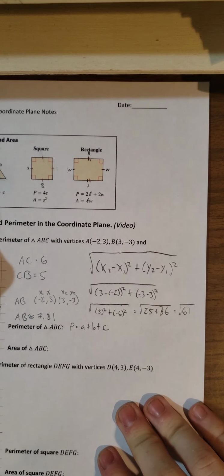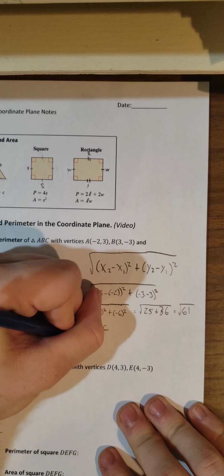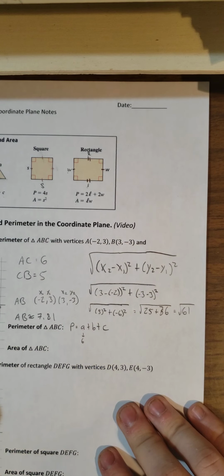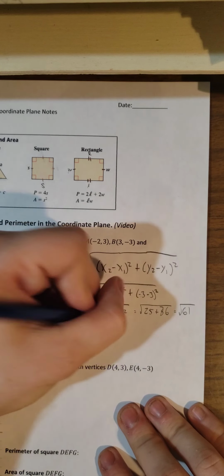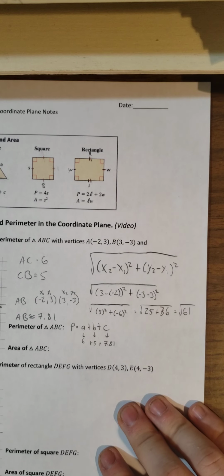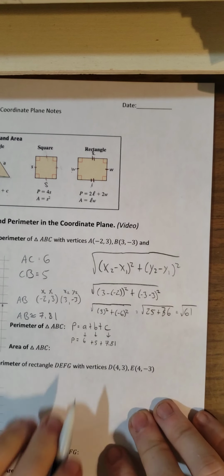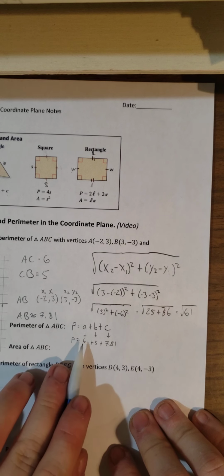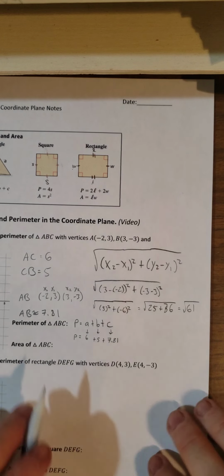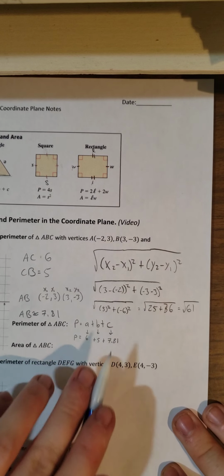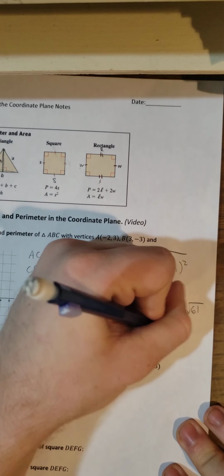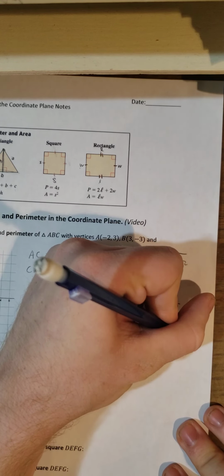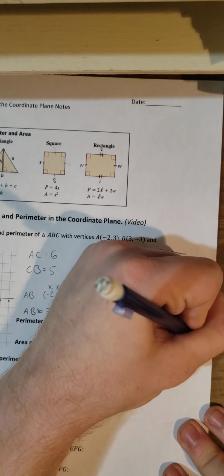We have that A is equal to 6. B is equal to 5. And C, we're going to say, is equal to 7.81. Since there are three side lengths, our perimeter is going to be those three things added up. So 6 plus 5 plus 7.81, our perimeter of triangle ABC is going to be equal to 18.81.